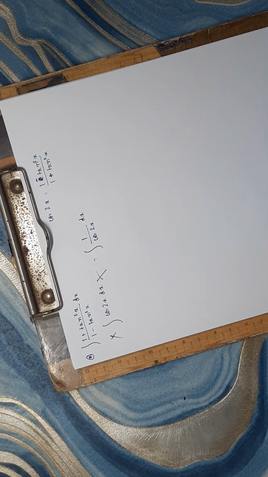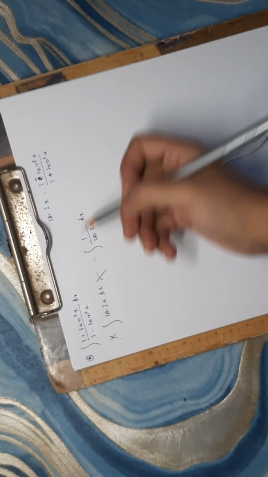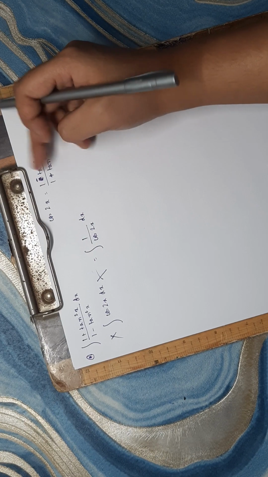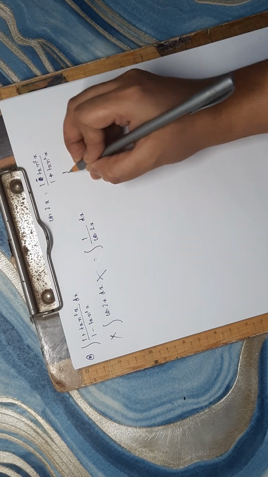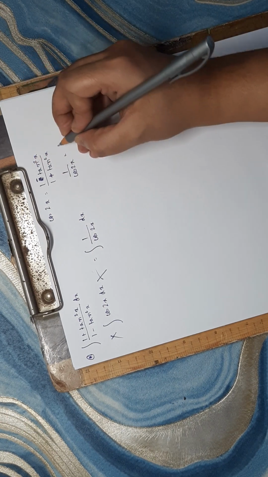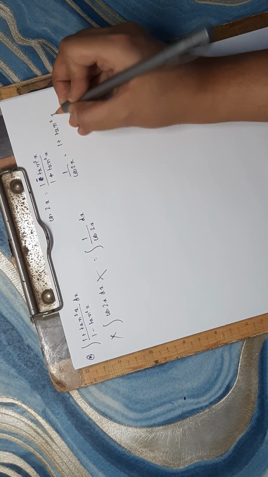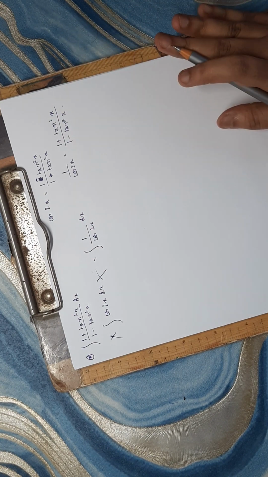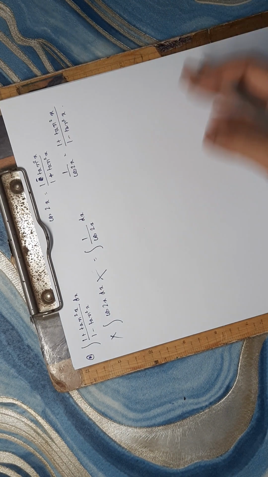So definitely, since we have the opposite of the actual form, if I take 1 by cos 2x, this becomes (1 plus tan square x) in the numerator and (1 minus tan square x) in the denominator. I hope you know all these very basic mathematical operations.